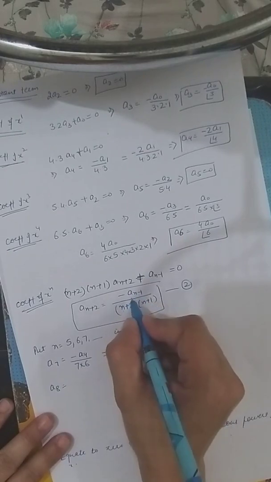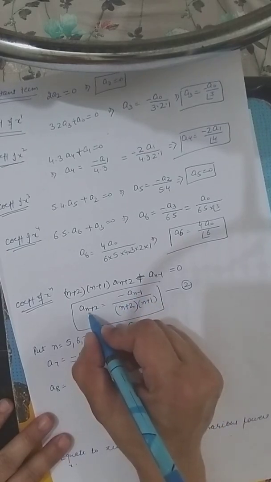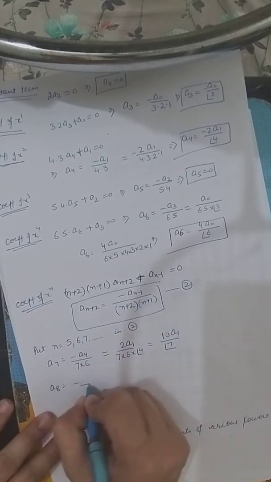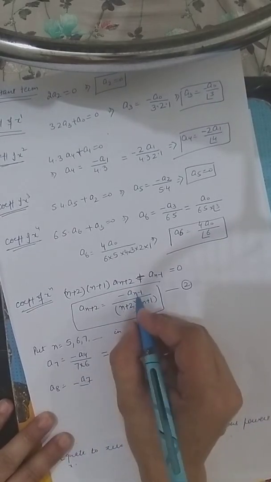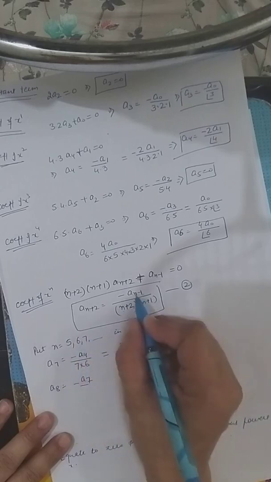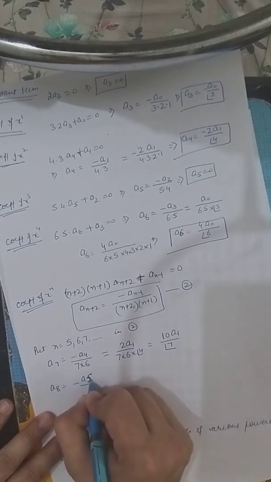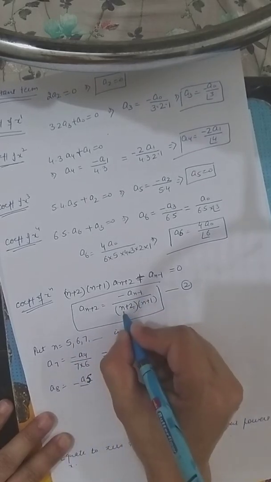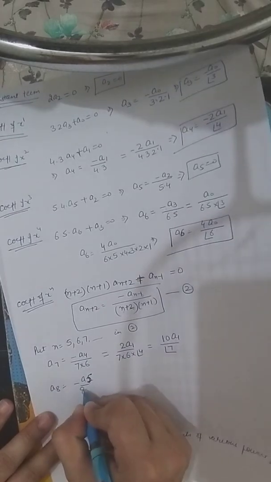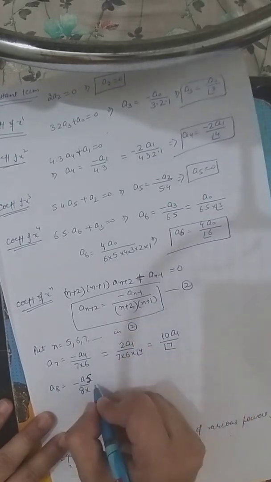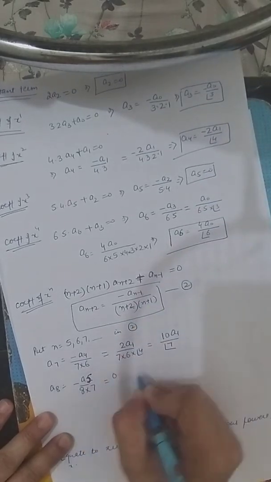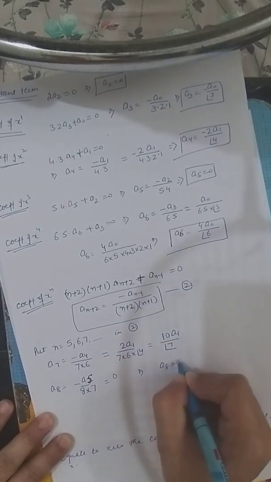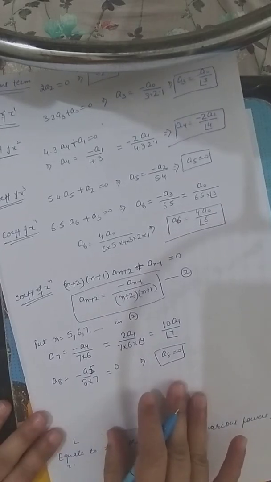a8 will be obtained when you put n equal to 6: minus a7, 6 minus 1 is 5, a5, 6 plus 2 is 8, 6 plus 1 is 7, and a5 is 0. This implies a8 is 0.